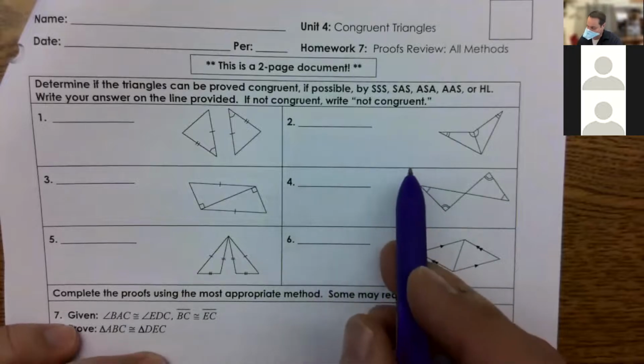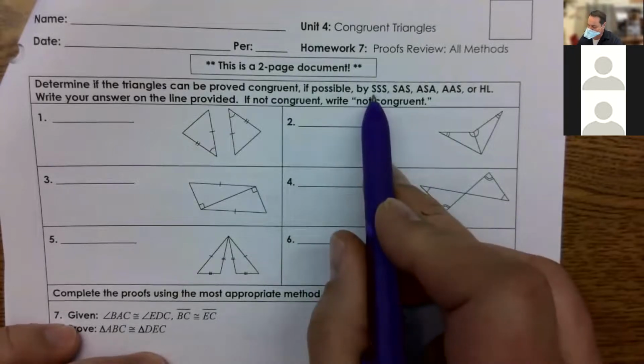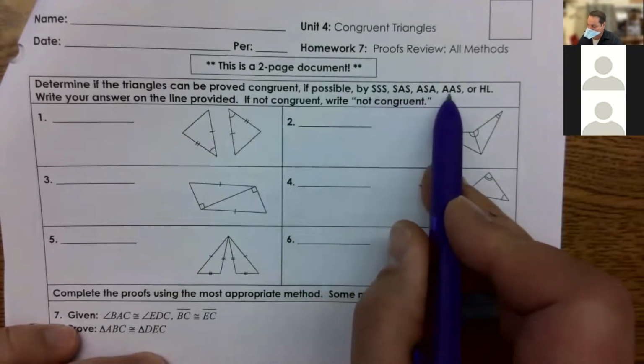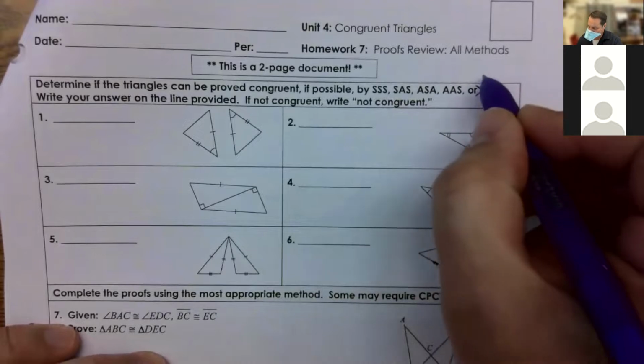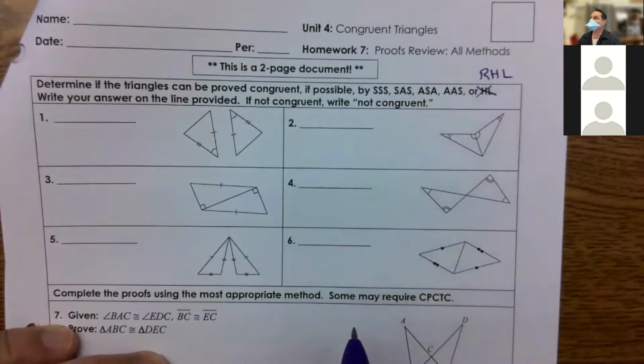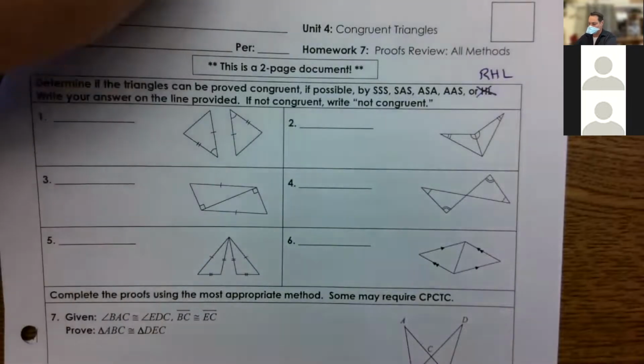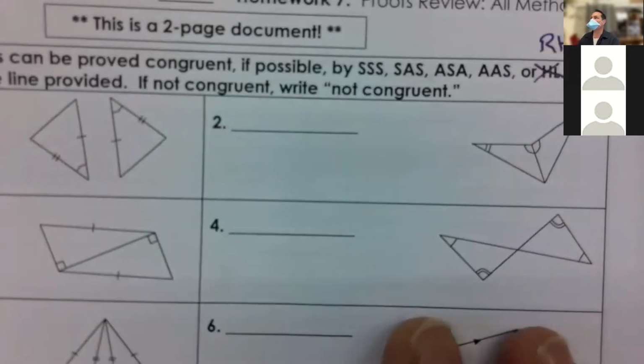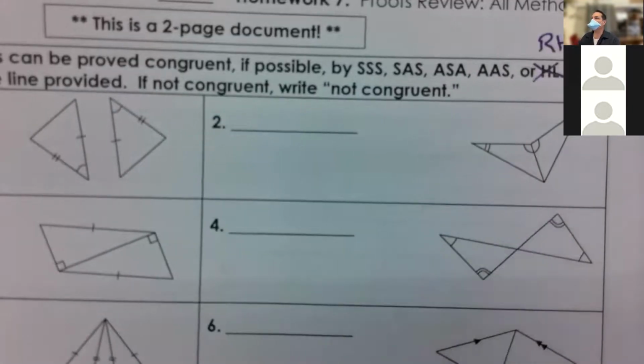Let's take a look at number 2. All we're asked to do is write SSS, SAS, ASA, AAS, or let's not use HL, let's use RHL, if it's enough to prove the triangles are congruent. So what about number 2? Is that enough for us?